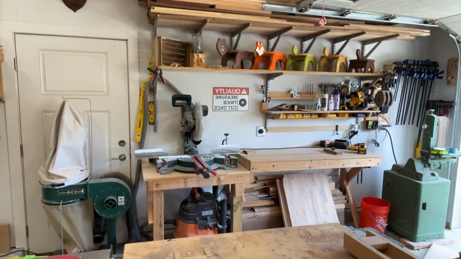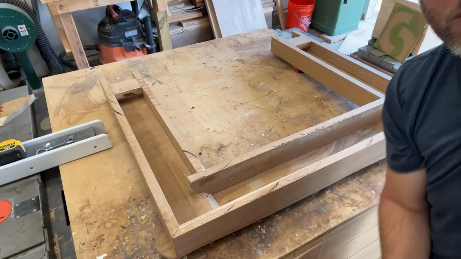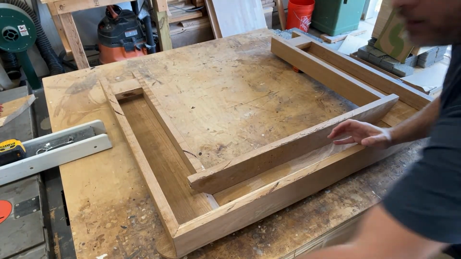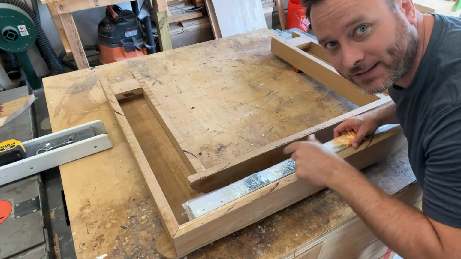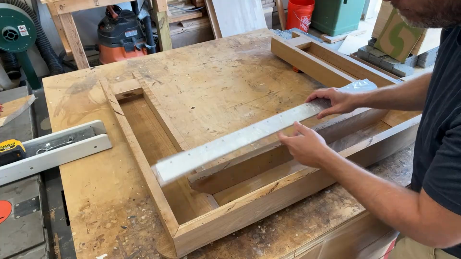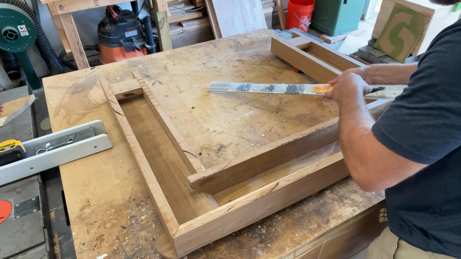Oh, let's see. All right, I think that gets a good view. All right, so here it is. And the Z-bar is gonna go in like this, and I have to actually figure out how to attach it. So we're gonna open all this up.